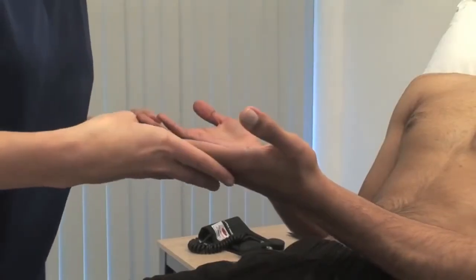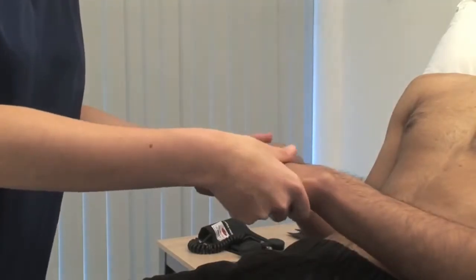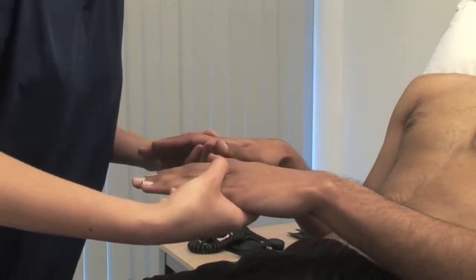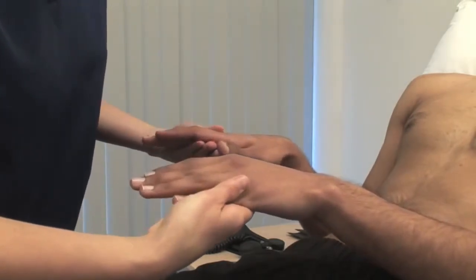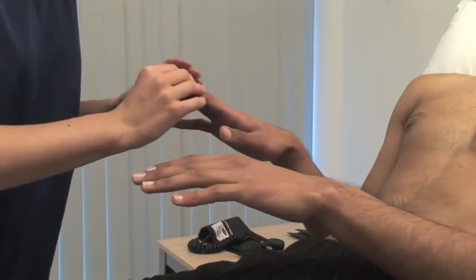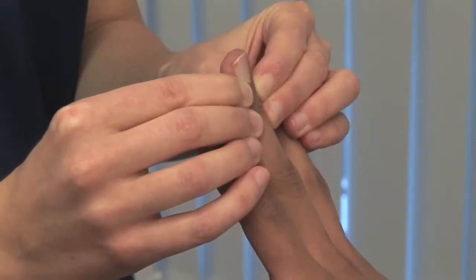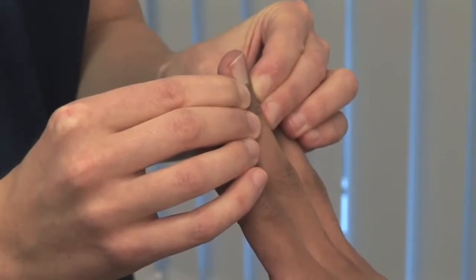Signs in the hands may include tobacco staining, peripheral cyanosis, splinter hemorrhages, Janeway lesions, Osler nodes, and finger clubbing. Cardiovascular causes of clubbing include cyanotic congenital heart disease and bacterial endocarditis. Thank you.